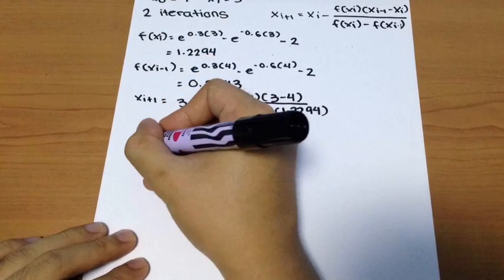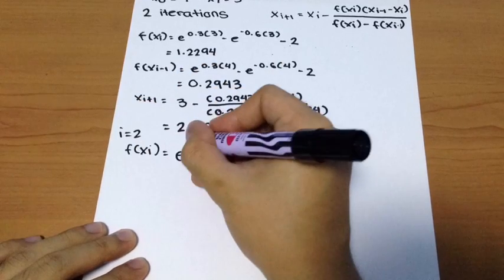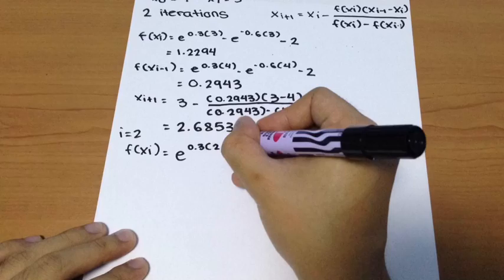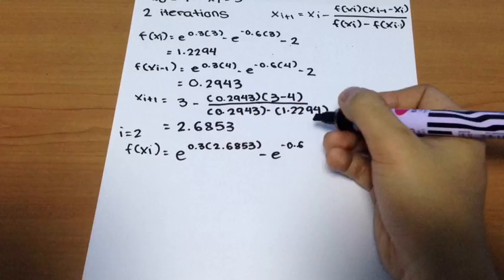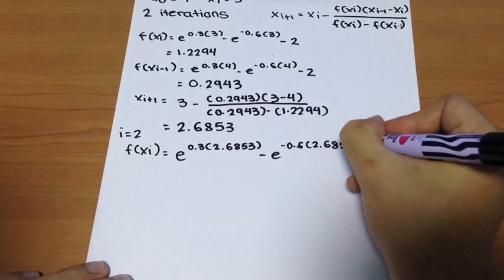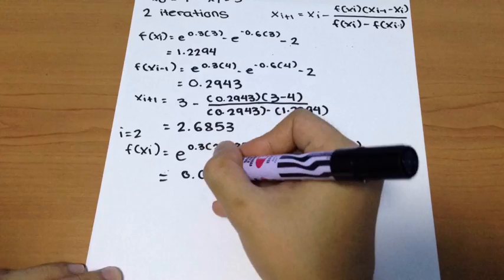Going for iteration number 2, we have the function of x_i equals e raised to 0.3 times 2.6853 minus e raised to negative 0.6 times 2.6853 minus 2. We have 0.0384.